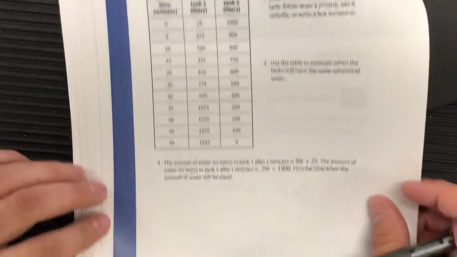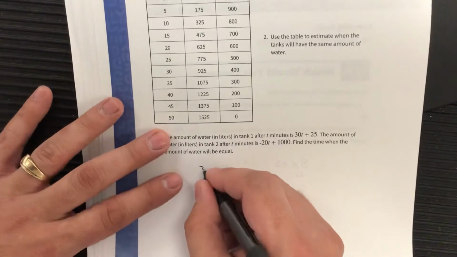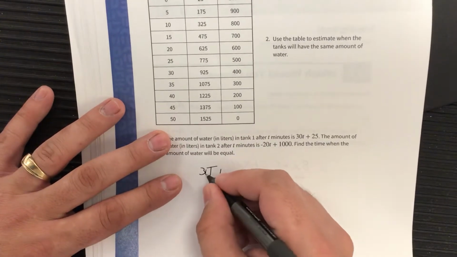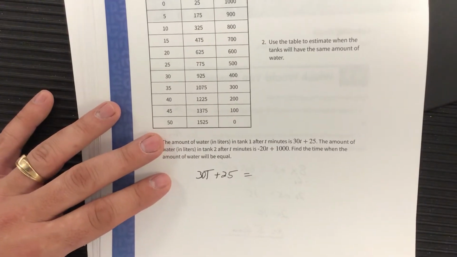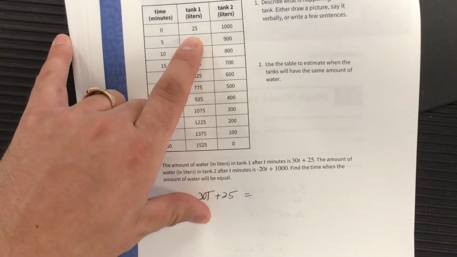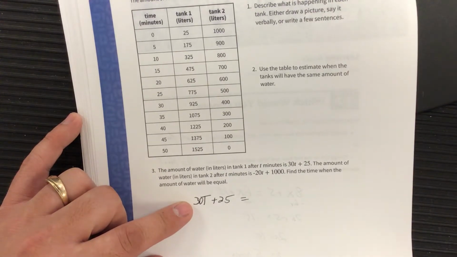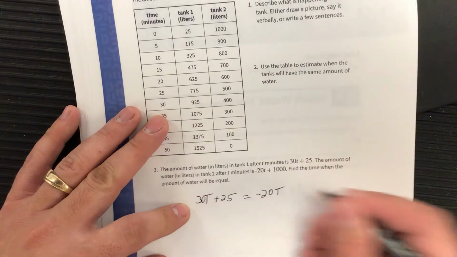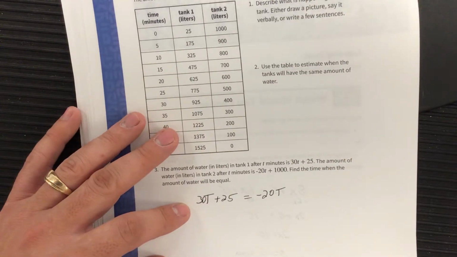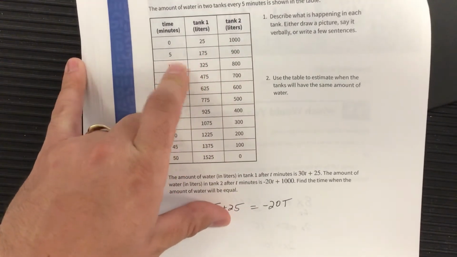It says the amount of water in tank 1 after T minutes is 30T plus 25. Let's talk about where those numbers came from. Why 25? Because tank 1 started with 25 liters in it. Why 30? That's how much per minute. 150 liters in 5 minutes, you divide it, you get 30 liters per minute. The second one is negative 20T. Why is it negative? Because it's losing water. 100 liters in 5 minutes, so 100 divided by 5 gives you the 20.